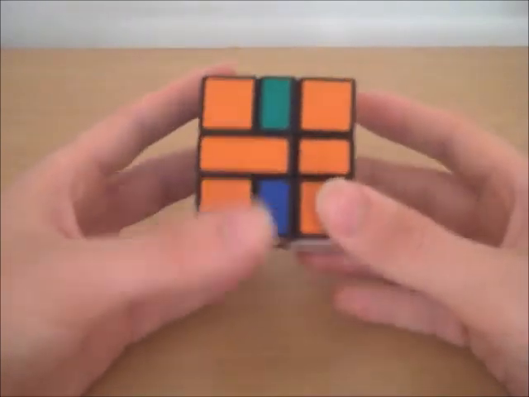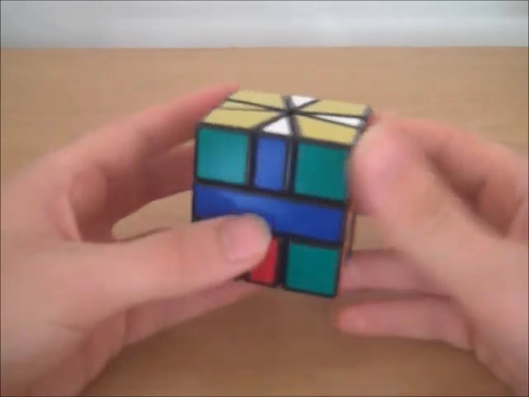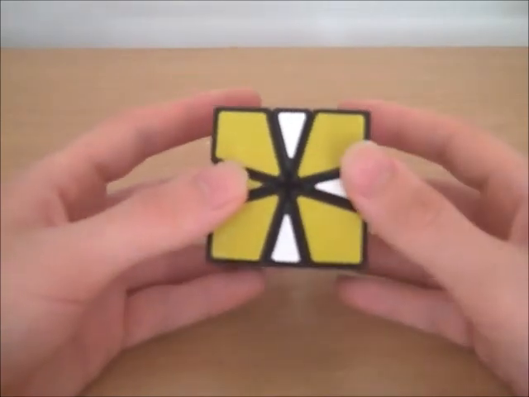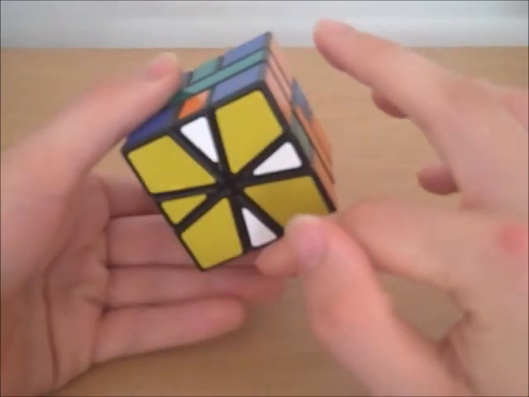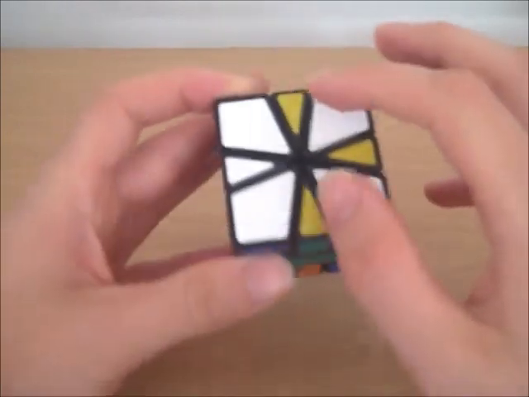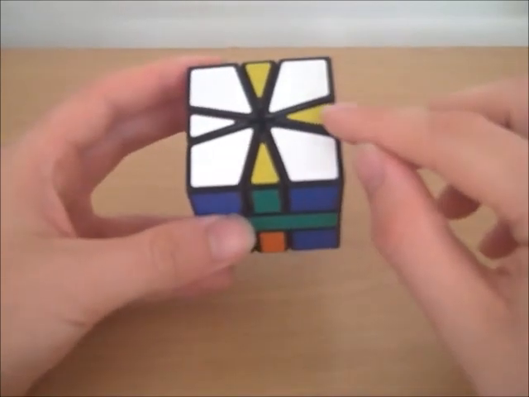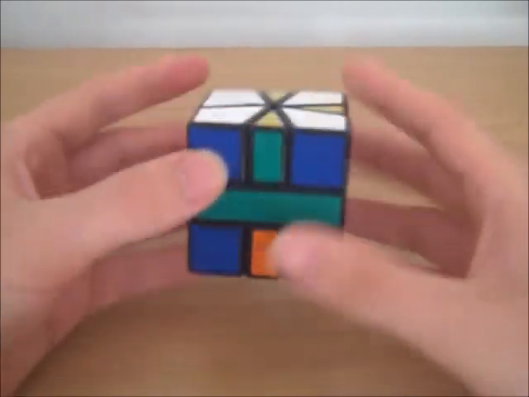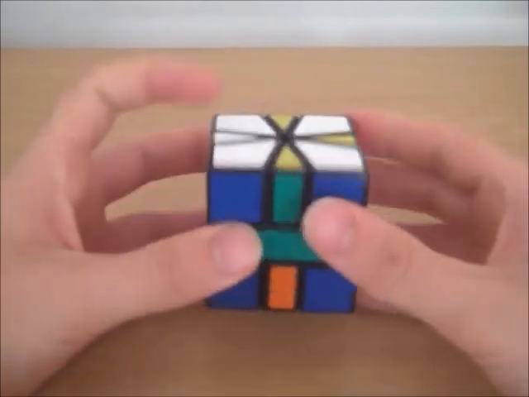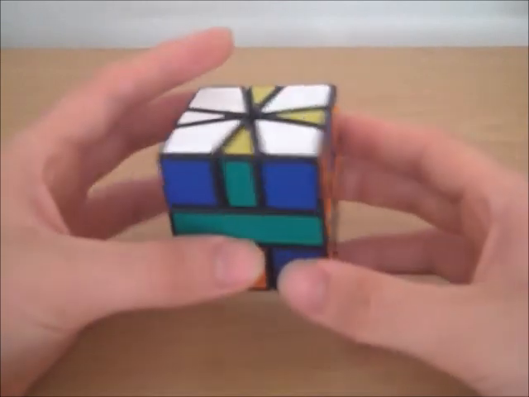There are a few circumstances, but the overall aim is to get it so that we have 2 edges of the opposite colour on each side and facing away from each other. So that one would be white and this one would be yellow, so we'd have just that and just that. But first what we're looking for is to get just 2 edges of each colour.